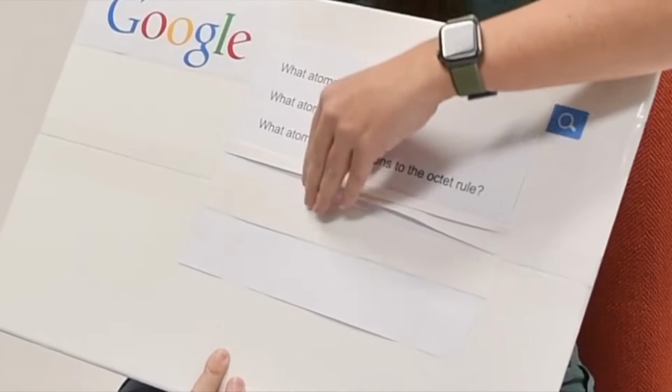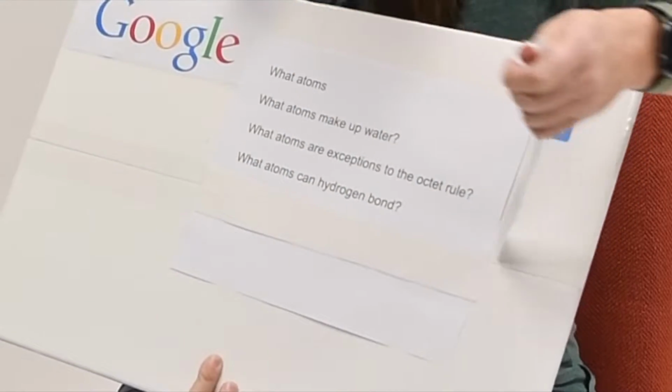Beryllium and boron are famous for not quite getting an octet. Those are examples of suboctets, yeah. Okay. And then we got, what atoms can hydrogen bond?